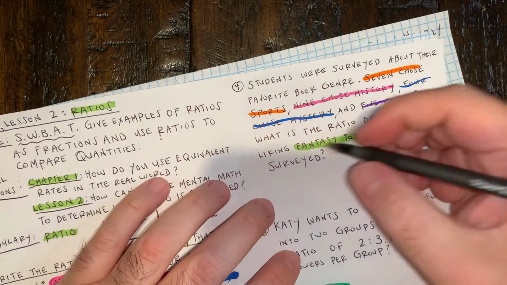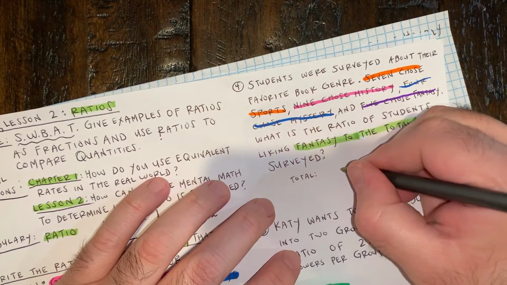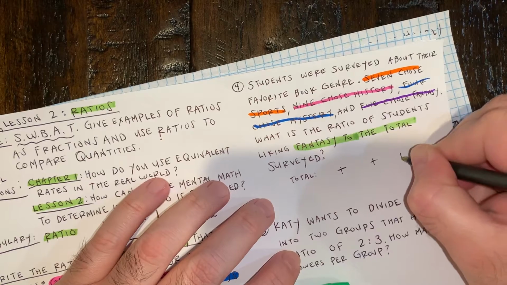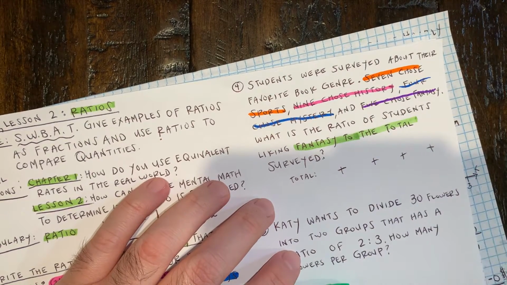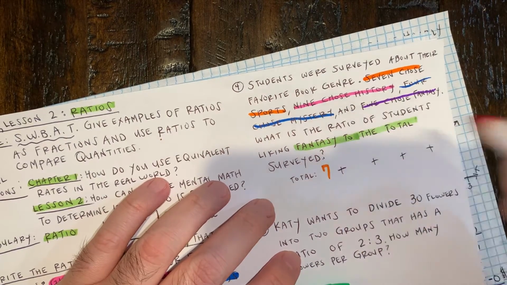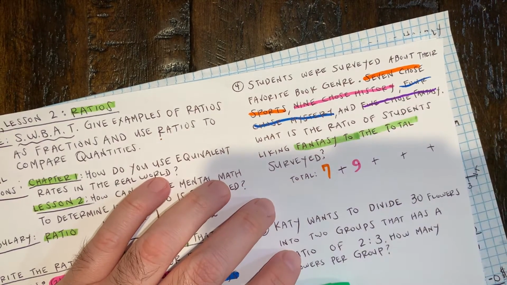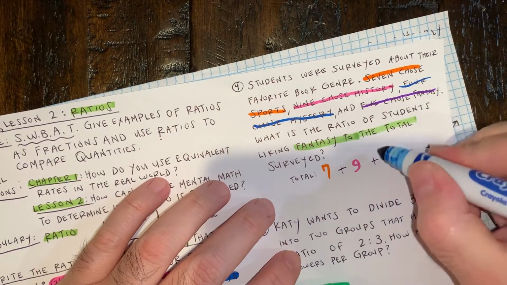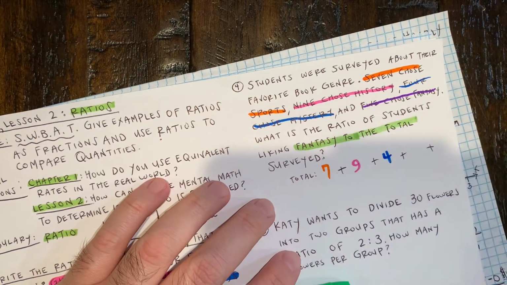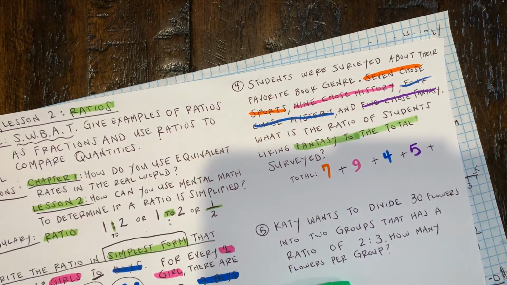But before we do that, we need to find our total, which means you have to do what? We're gonna have to add to find the total. So we have 7 that chose sports. We had 9 that chose history. We had 4 that chose mystery. And then we had 5 that chose fantasy. So we're gonna add that.